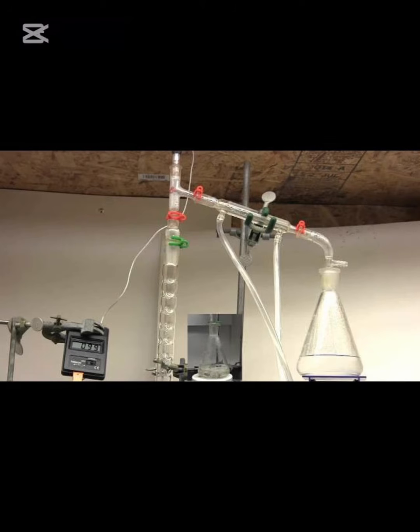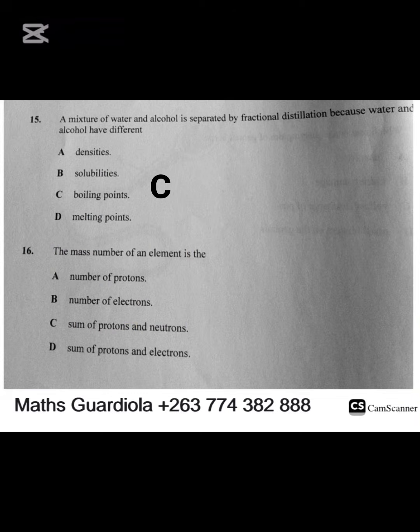And then number 16, the mass number of an element is... the correct answer is C, the sum of protons and neutrons. So the mass number of the element is the sum of protons and neutrons. It is also called the atomic mass number. Let us proceed to number 17.